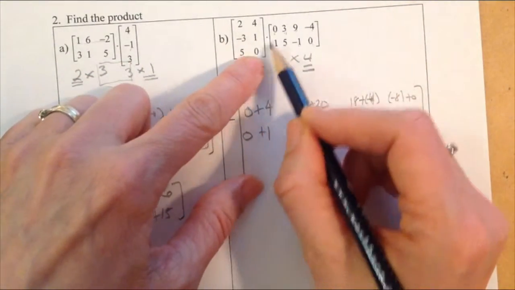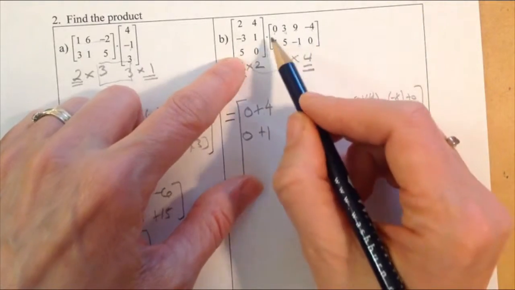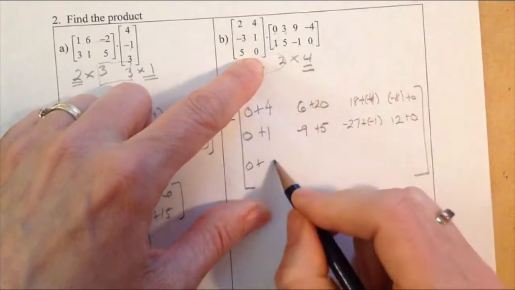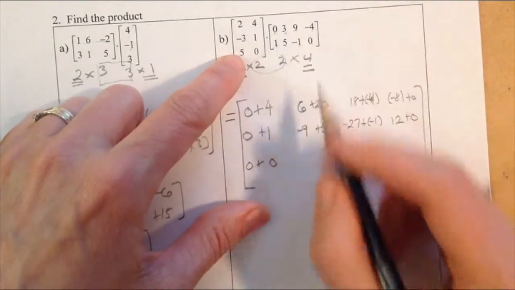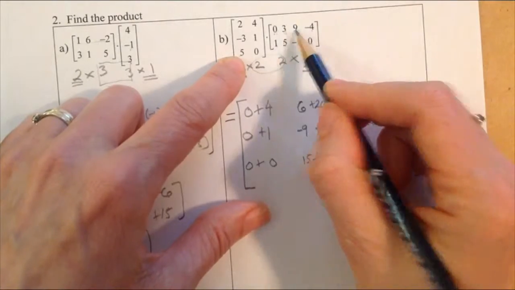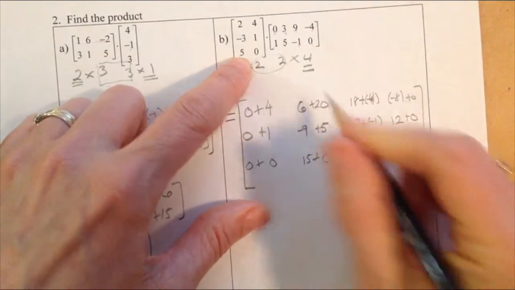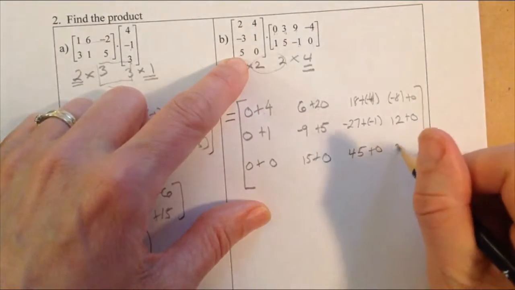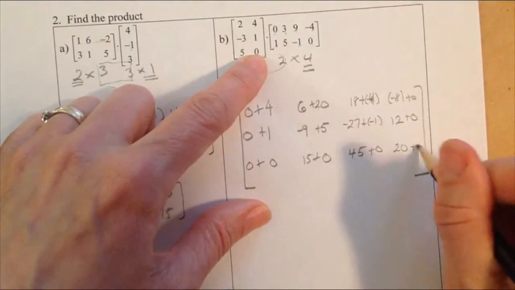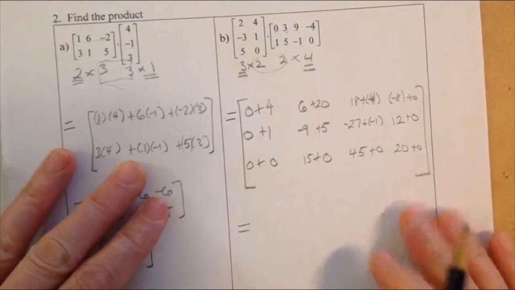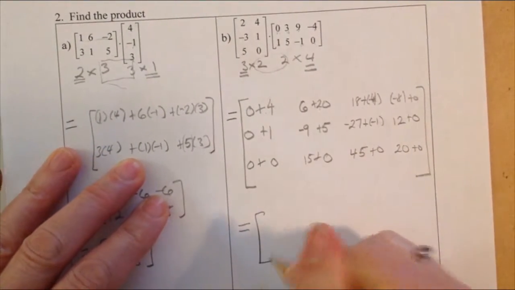Now go across this row and start again at column 1, work our way over. 5 times 0 is 0. 0 times 1 is 0. 5 times 3 is 15. 0 times 5 is 0. 5 times 9 is 45. 0 times negative 1 is 0. And negative 4 times 5 is 20. Plus again the last product will be 0. Okay, now all we need to do are the additions.